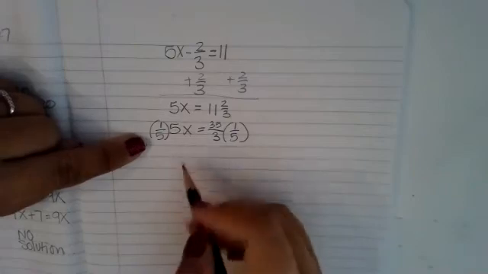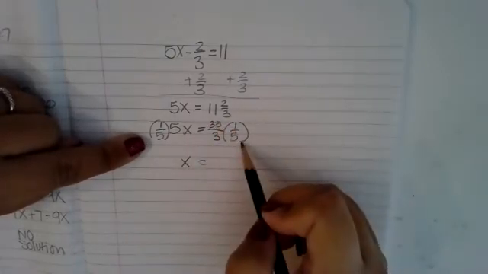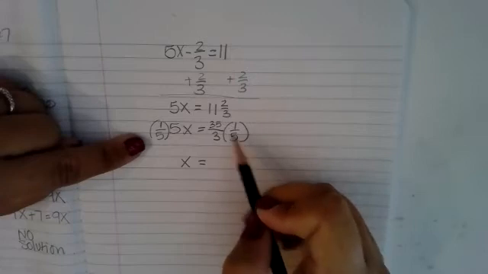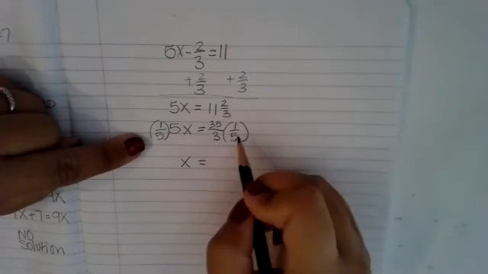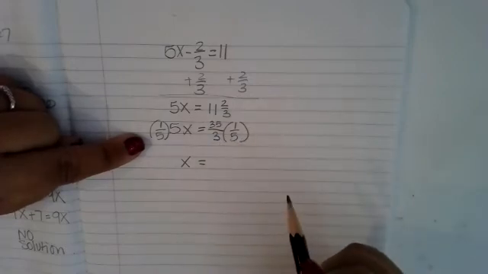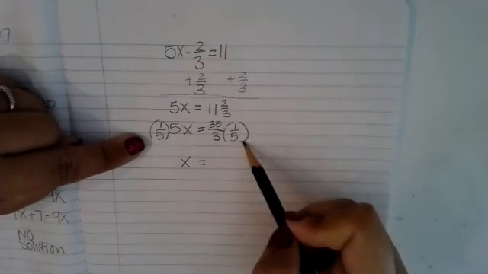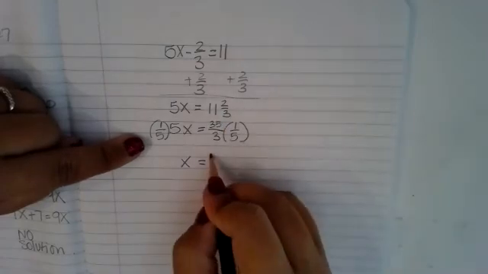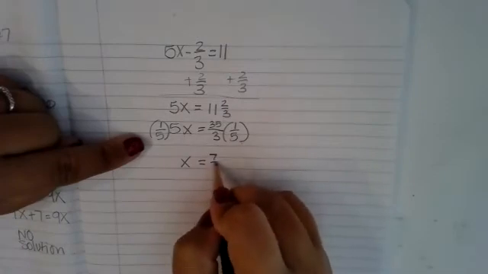So from there, this leaves me with x, and here I can go ahead and do 35 times 1, which makes 35, and 3 times 5, which makes 15. Or I know that I can cross simplify these, yes? Okay, and so my final answer should be something like what? 7 thirds?